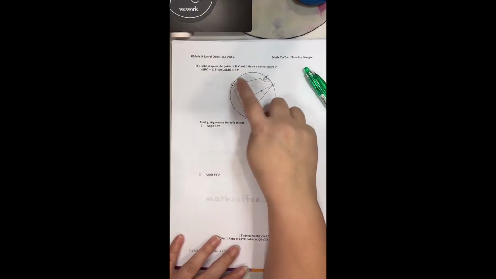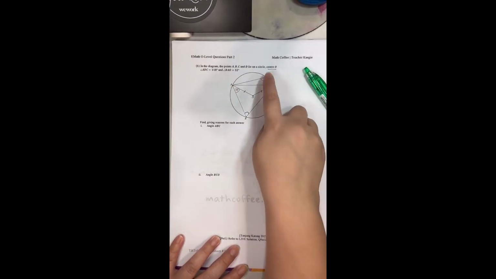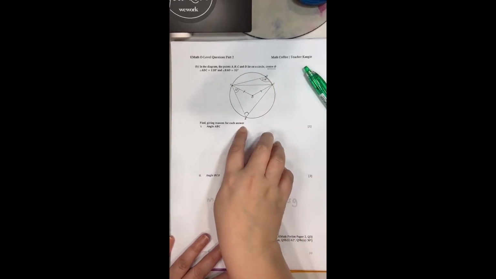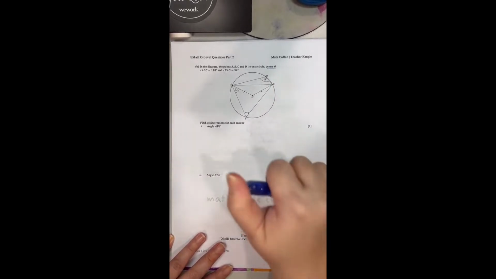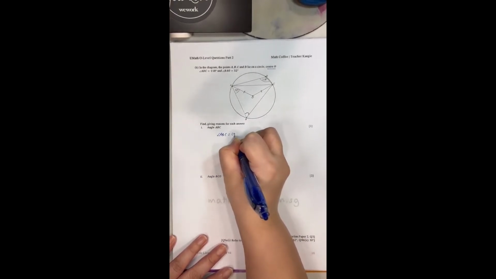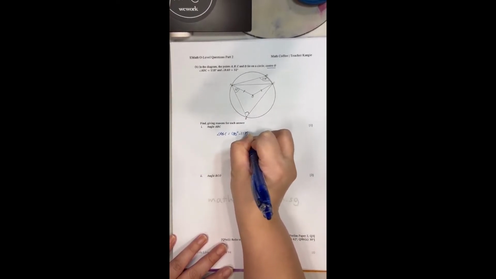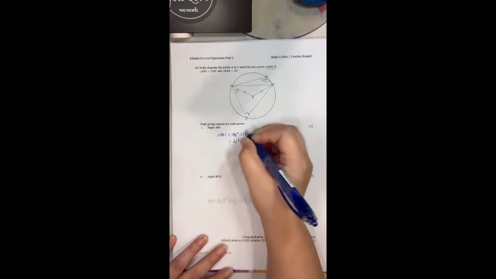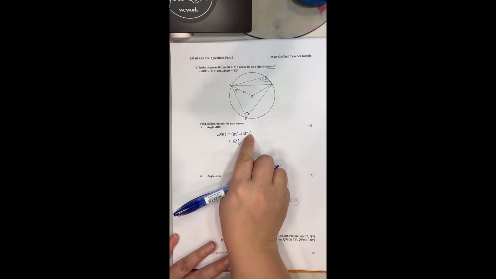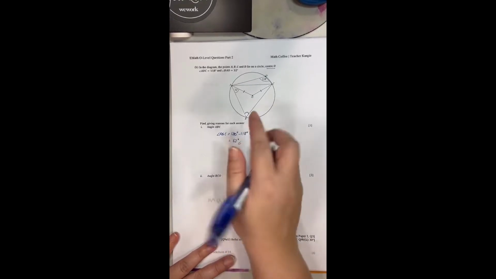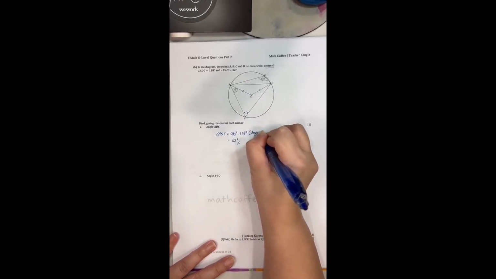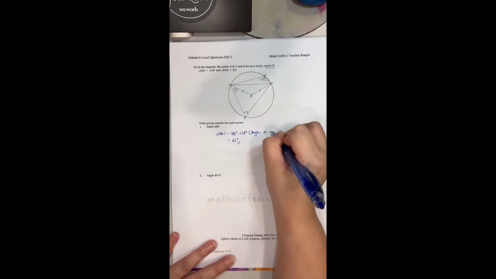It must touch the circumference, all 4 points, then opposite angles add up to 180 degrees. So angle ABC will be 180 minus 118, which equals 62 degrees. At this statement you must explain why you write 180 minus 118. There must be a reason: angles in opposite segment.